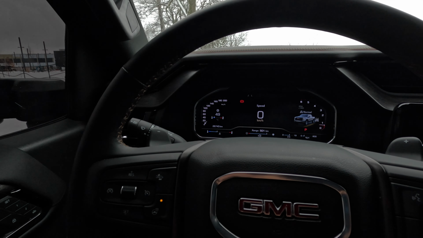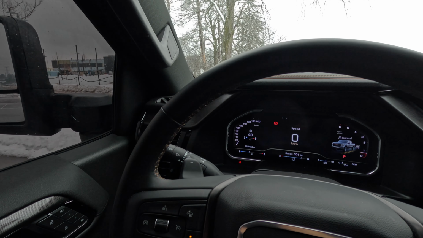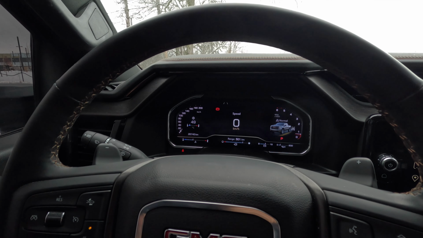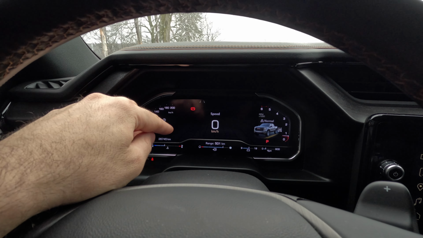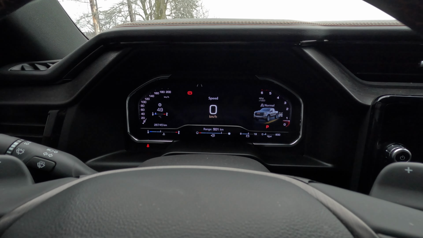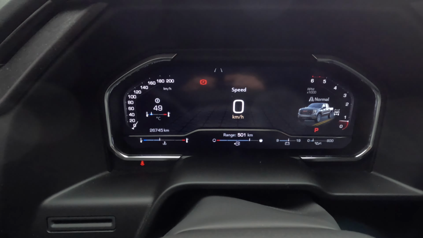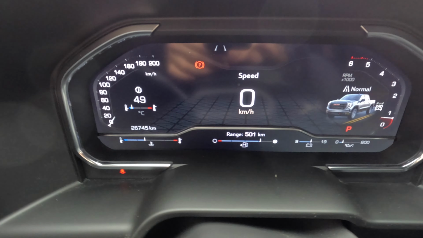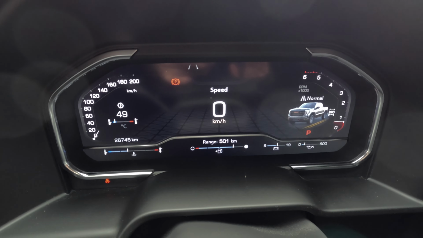As you guys can see here, we are inside my 2025 GMC Sierra AT4, and we're basically going to be going through how to customize your driver information cluster here. And obviously it's all digital, so it's fully customizable, but let's show you guys how to customize it. So first, get a good angle here. It's all on the steering wheel.